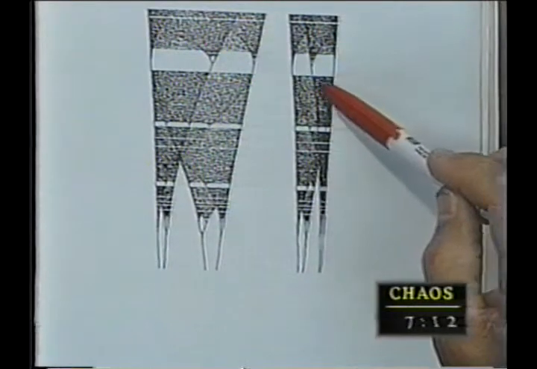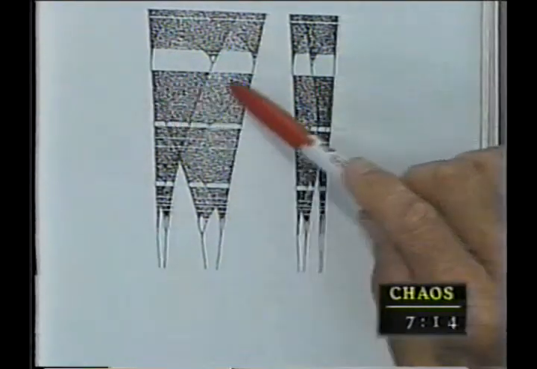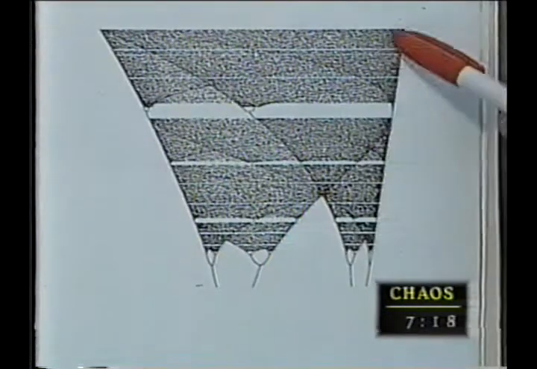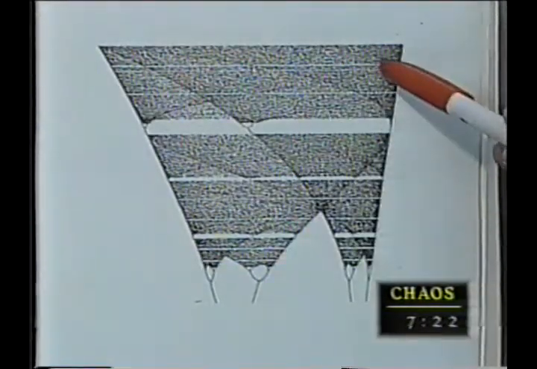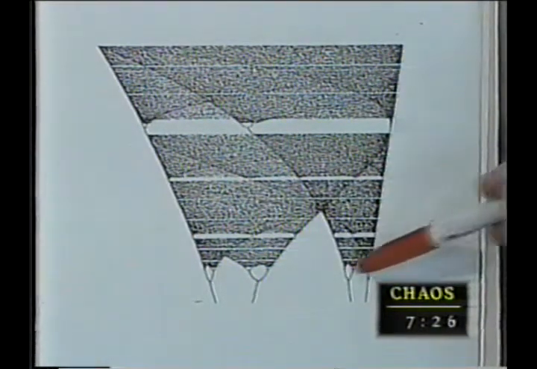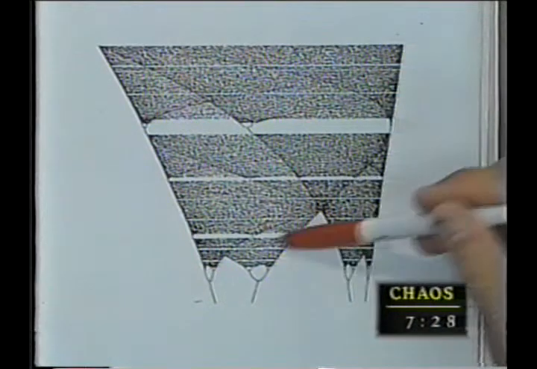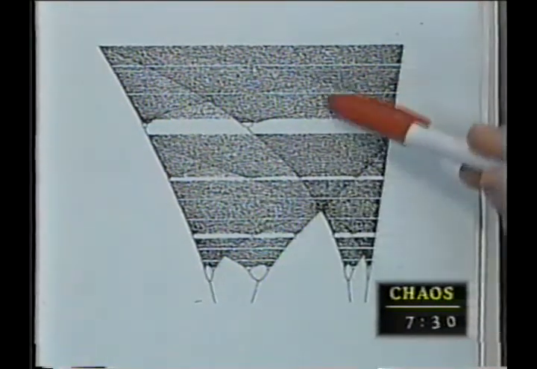But just below that, there were an infinite number of values. Where there's an infinite number of values, in particular up here, for instance, we call that chaotic behavior. This thing doubles and doubles and doubles until it becomes chaotic, and there's no way, supposedly, of predicting what's going on. Well, wait a minute.